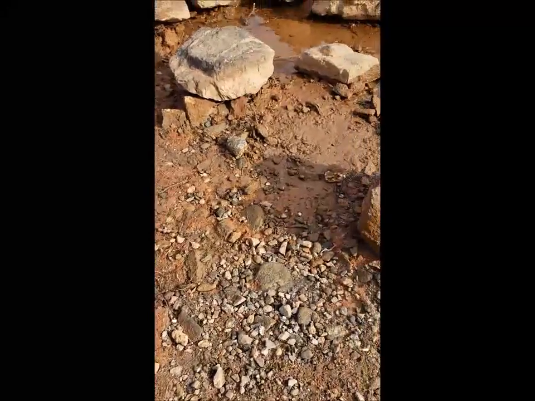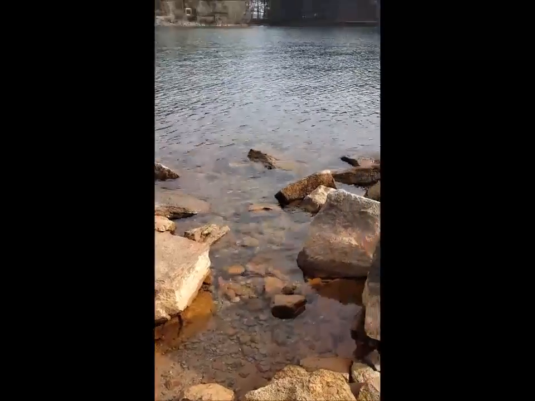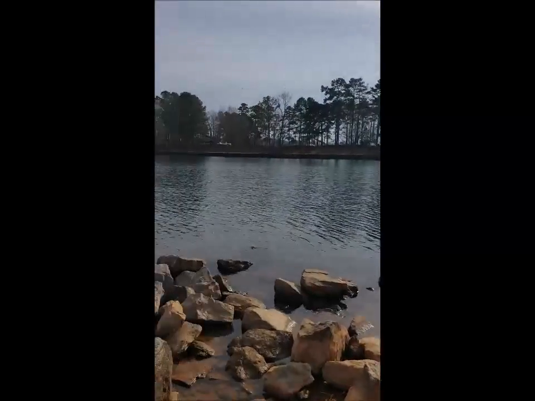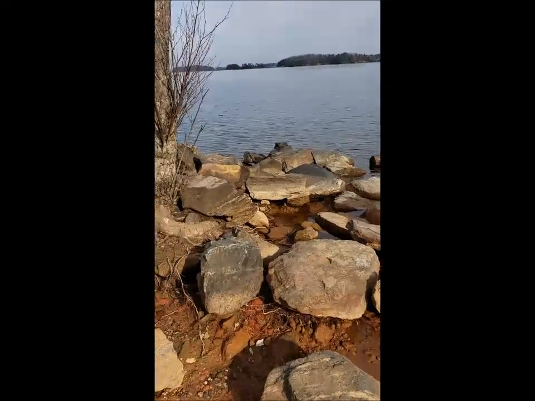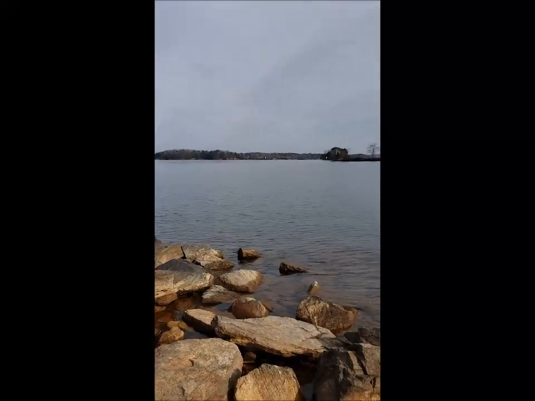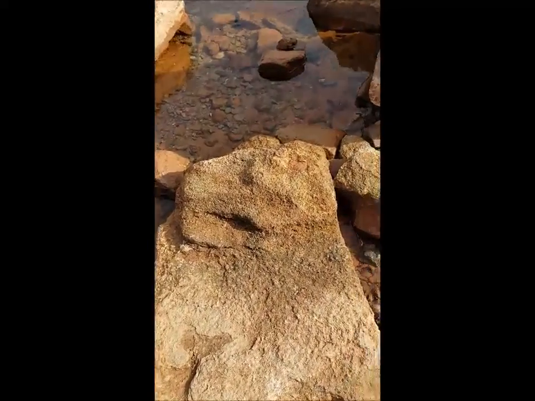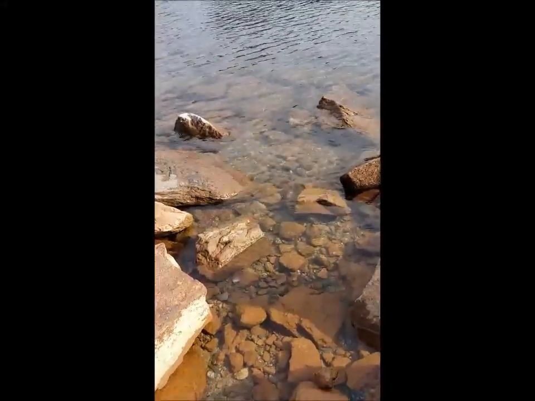Look at all this Georgia red clay. Look at how clear the water is right here. It goes on for miles and miles. See how clear it is?